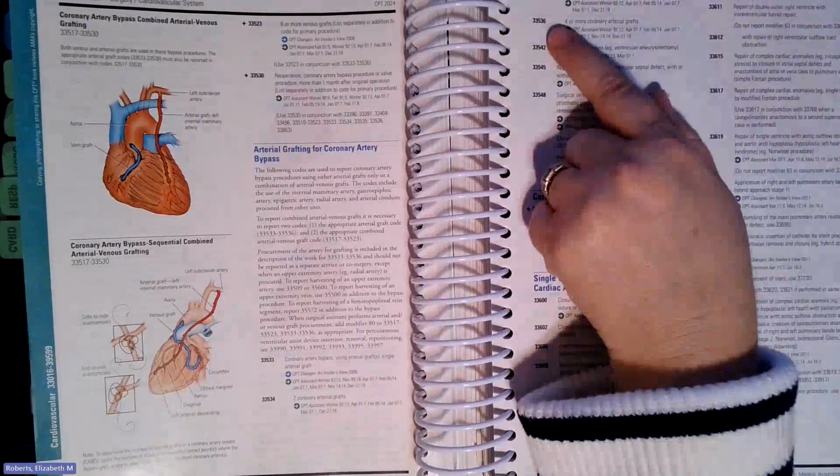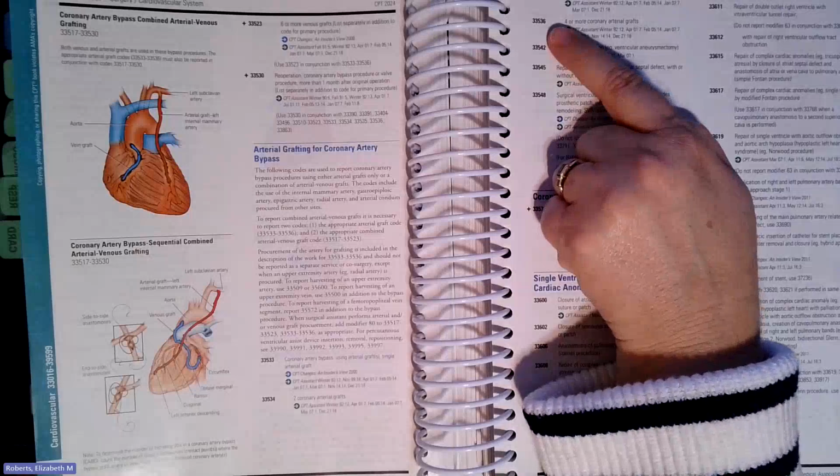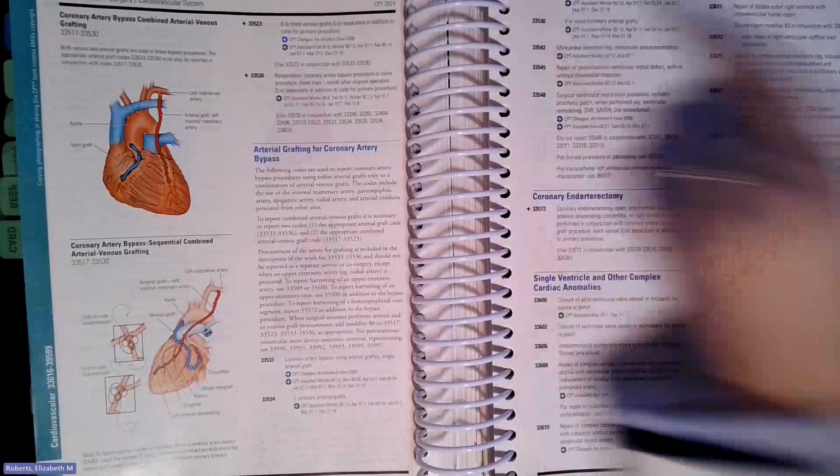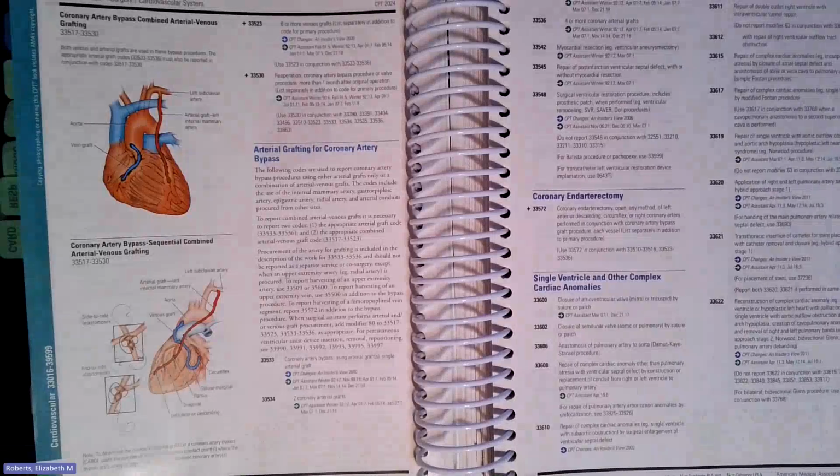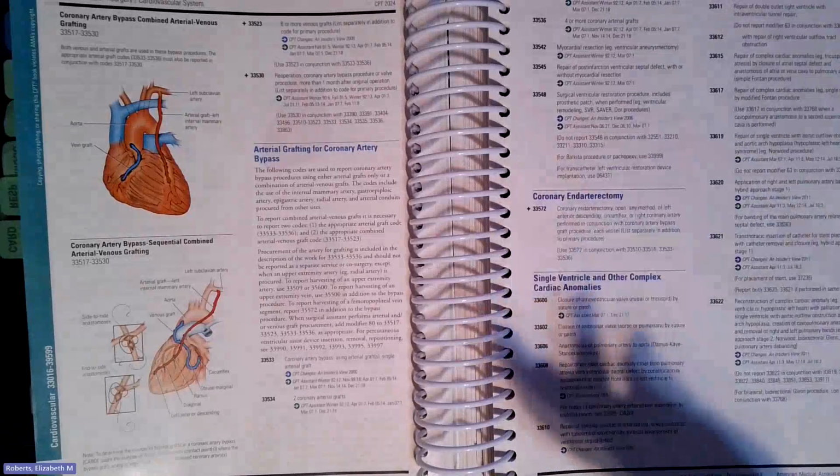And I think that's about it, right? So our code range is 33533 through 33536. Say that 10 times fast. Okay, so that's our artery only section.